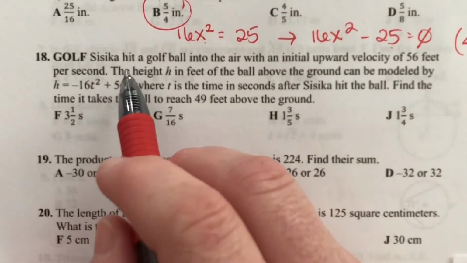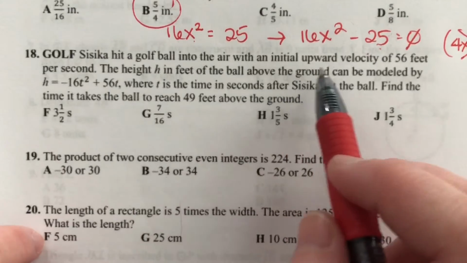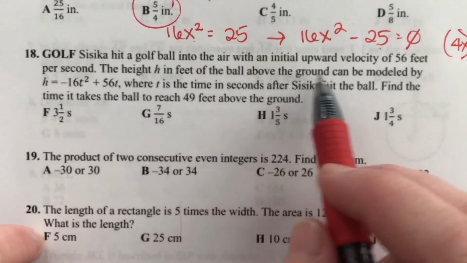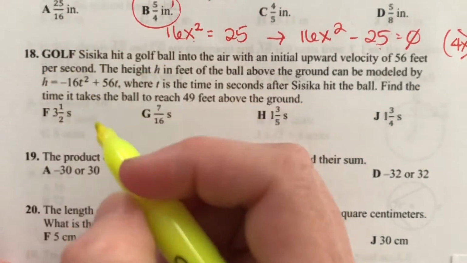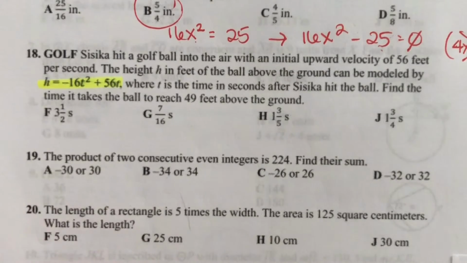Number 18, golf. Sisika hit a golf ball into the air with an initial upward velocity of 56 feet per second. The height above the ground can be modeled by this equation. So that's our equation that we're going to use. These problems always confuse everybody because there's so much information. All you want to do is find the equation, that's all you care about, and then plug in what it tells you to plug in.